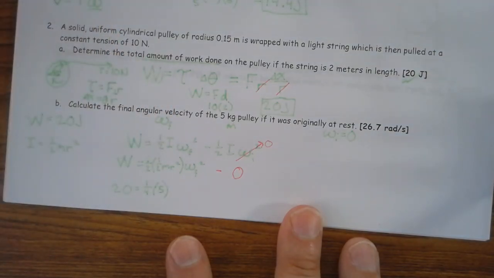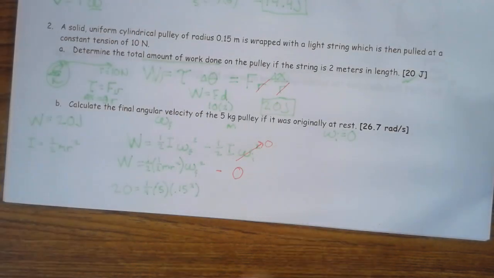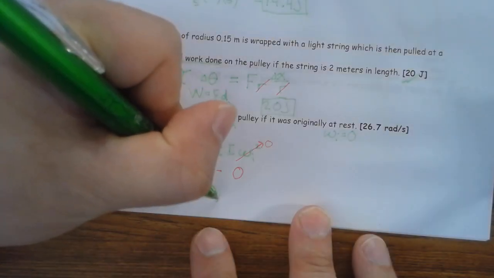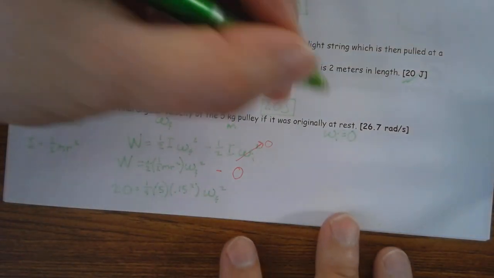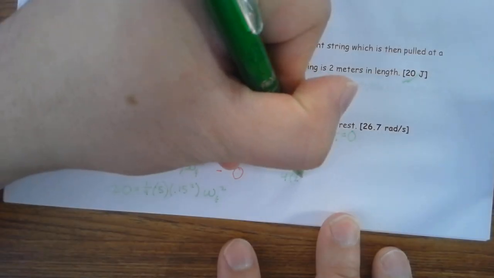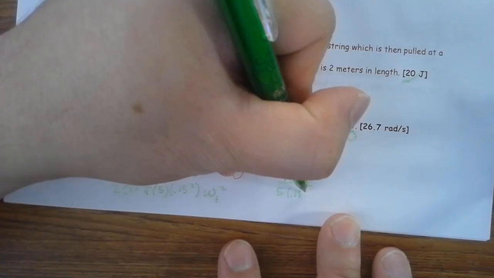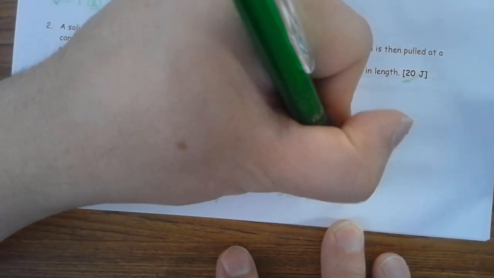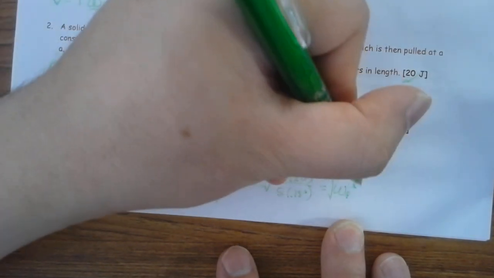R is, in the previous part, 0.15 squared. 1/2 mr squared omega squared. 4 times 20 divided by 5 times 0.15 squared, and then equals omega final squared, and we take the square root of both sides.